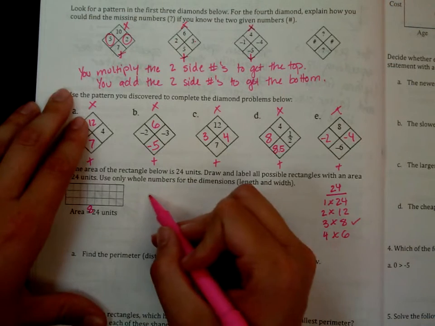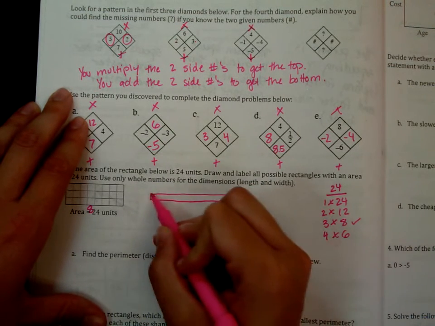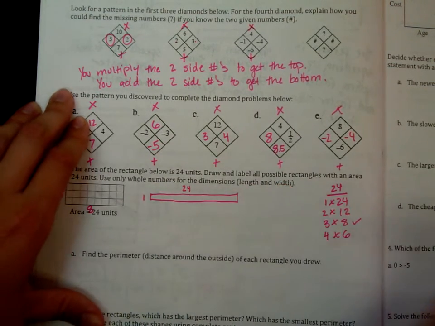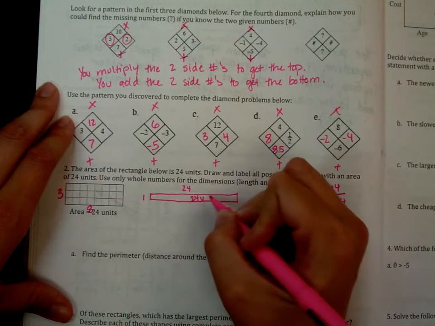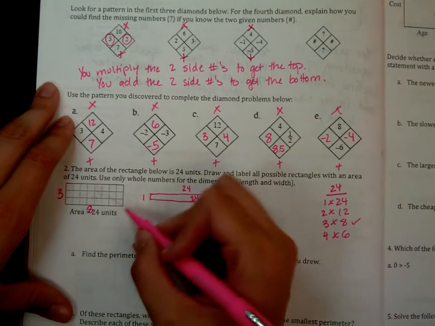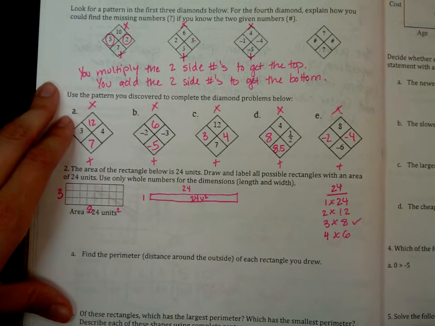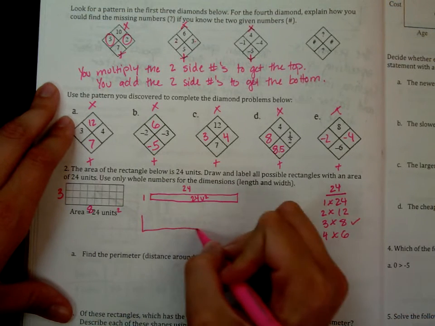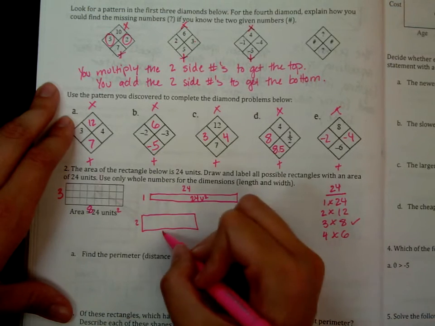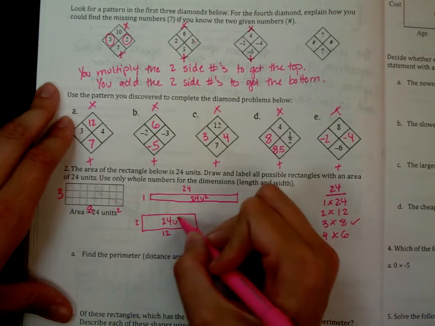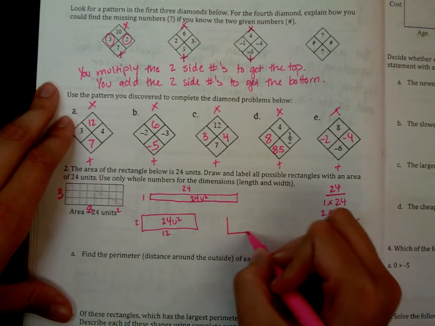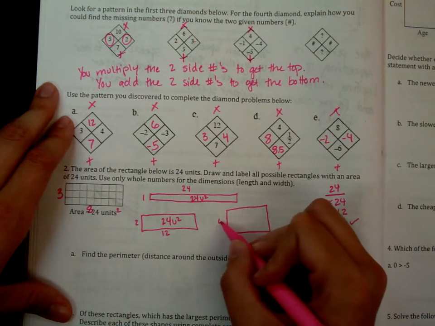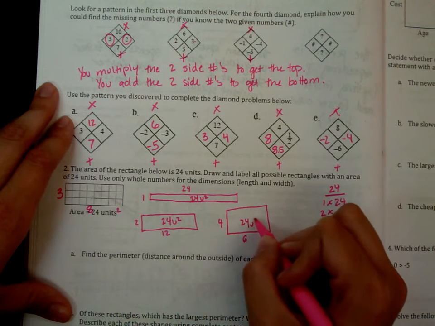So I can draw 1 by 24, and then the area is 24 units squared. That should be squared. 2 times 12 is 24 units squared. And then 4 times 6 is 24 units squared.